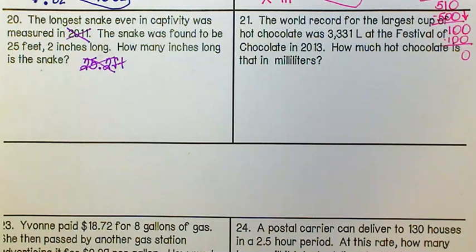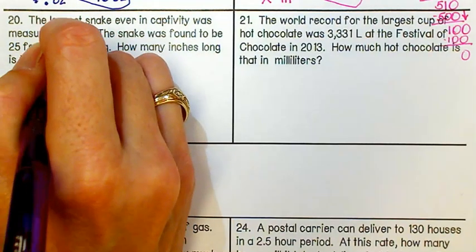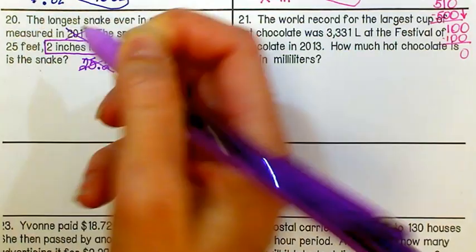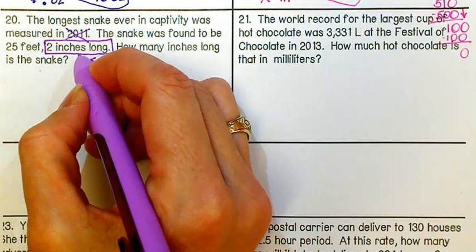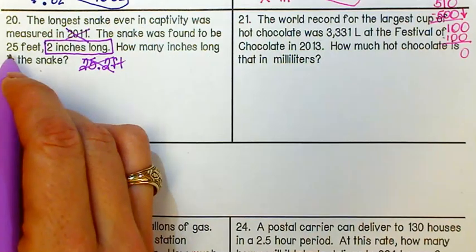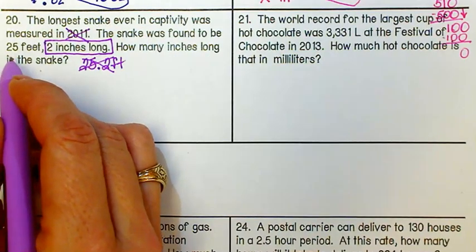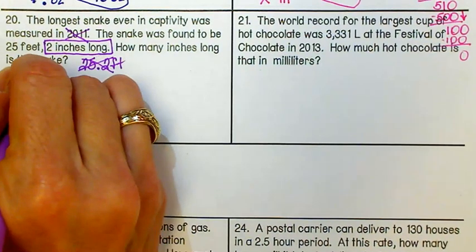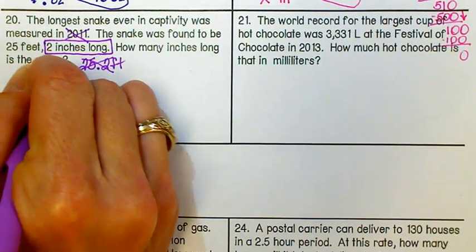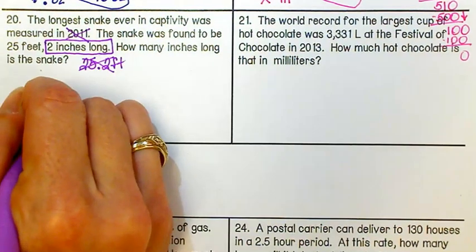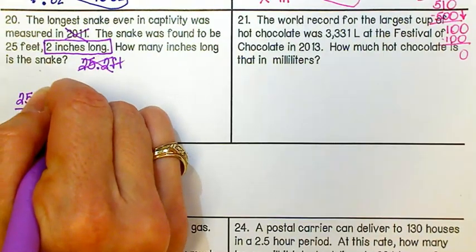Don't do that. Okay, because I want to convert to inches, I'm just going to save these 2 inches for right now, and I will tack them onto my answer in a little while. So I need to deal with how many inches are in this 25 feet. Okay, so I'm going to go ahead and set up my ratio. 25 feet is, I don't know how many inches.